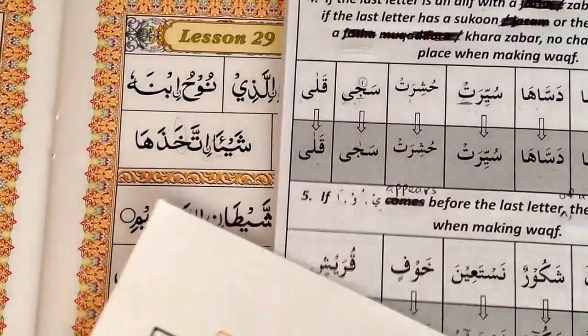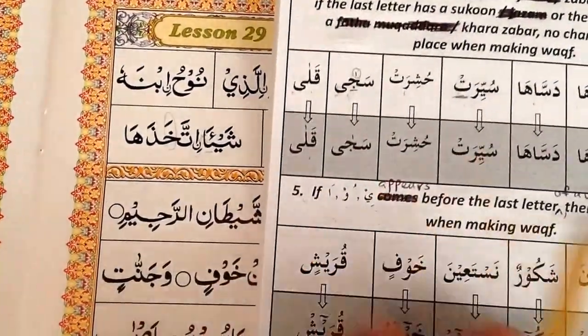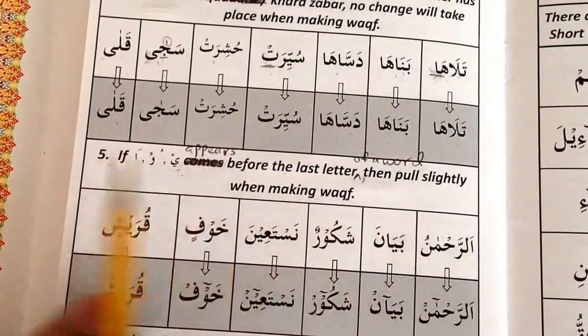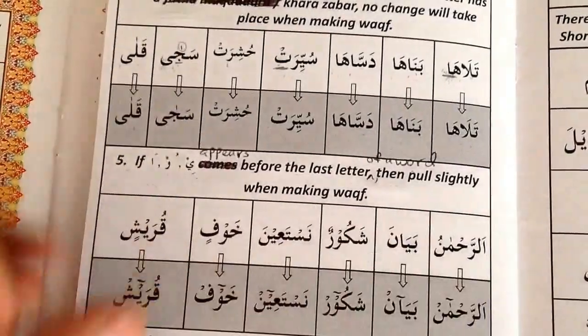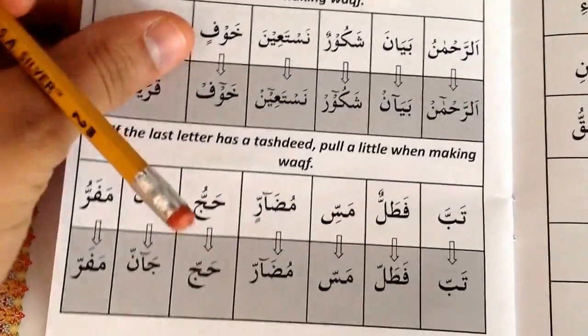So rules number 3 and 4 are part of the 5 types of maddul far'i, and it's related to rule number 5. So we'll just skip this rule right here to avoid any confusion. Right? Rule number 6.